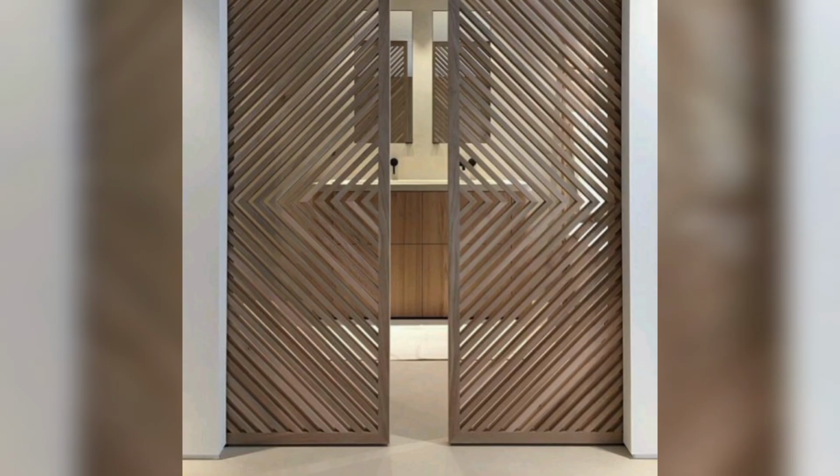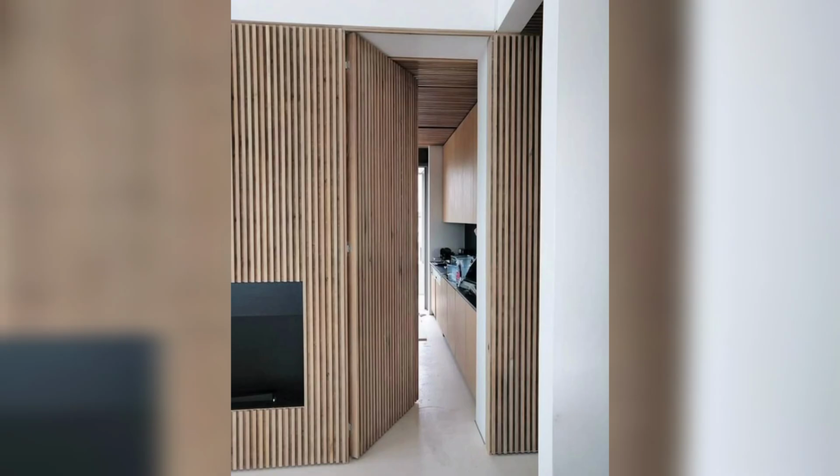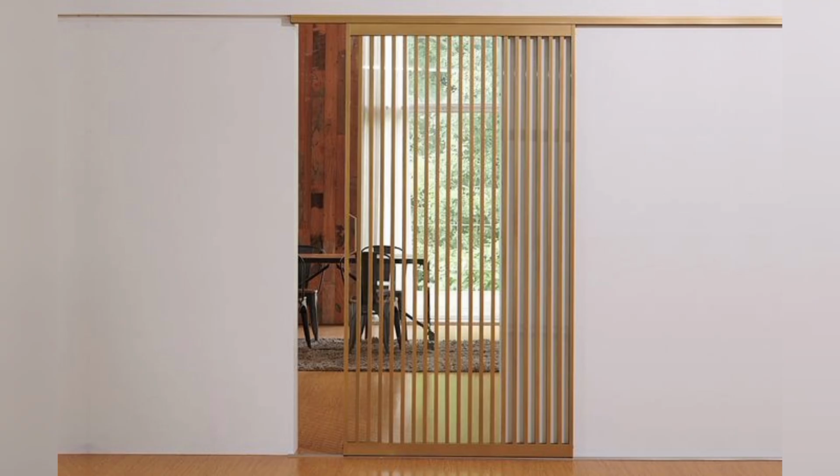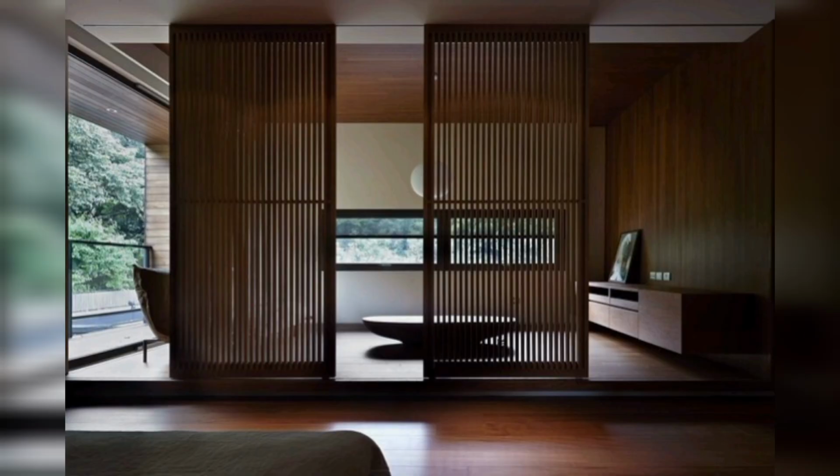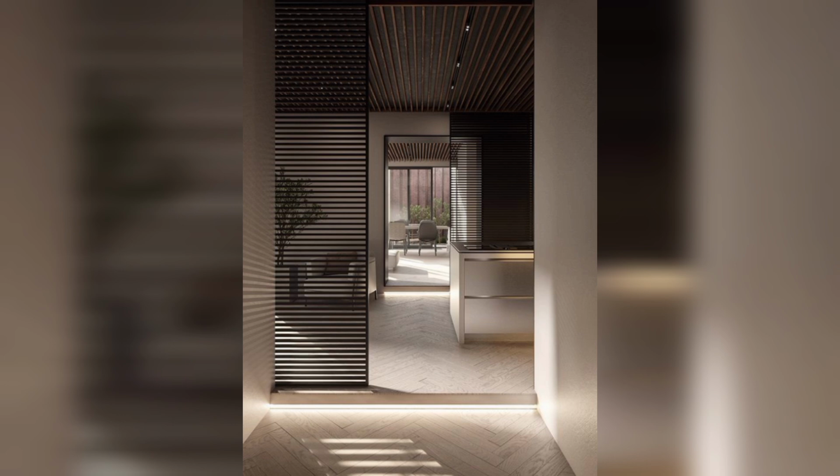Wood partitions are often used in living rooms or house entrances.